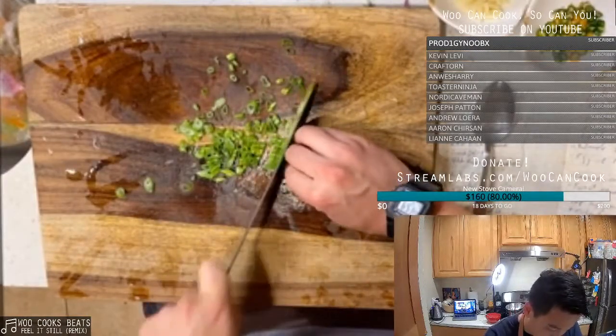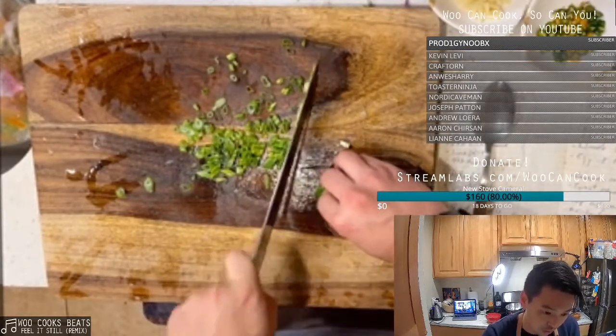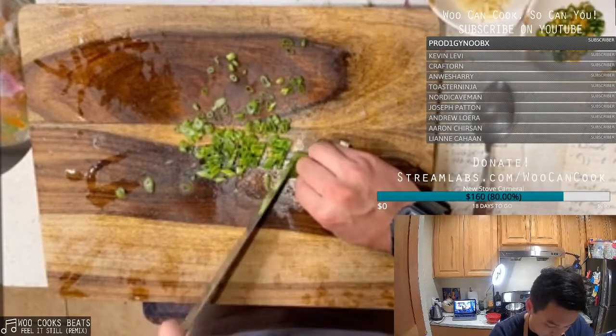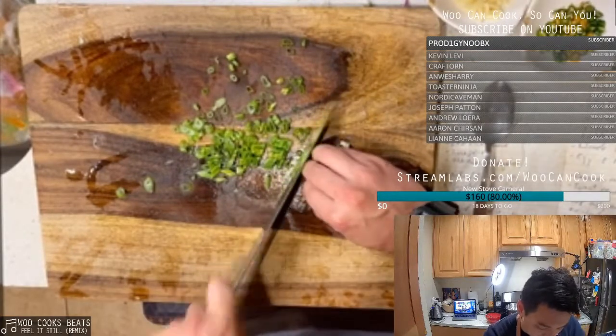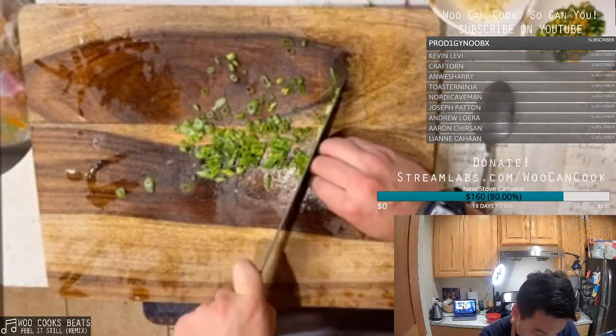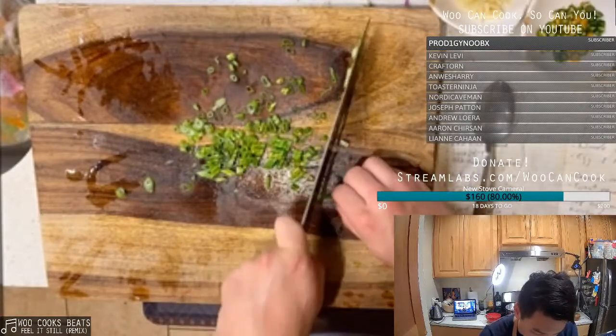You'll notice that I'm chopping my green onions slightly different. What I'm doing here, I'm not pushing down like I was earlier. I was chopping like this earlier. Now with our green onions, we're chopping with a back slice. So I'm pulling back on the knife here, in the opposite direction. And what that's doing is it's chopping the green onions a little bit more gently than if you were to chop it with a downward stroke like so.